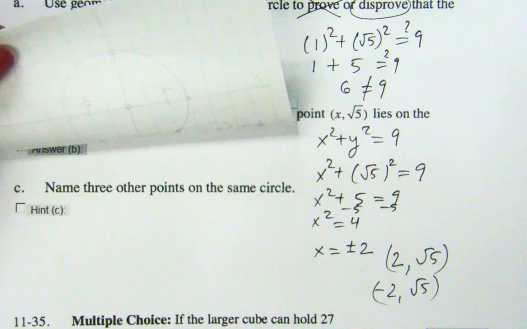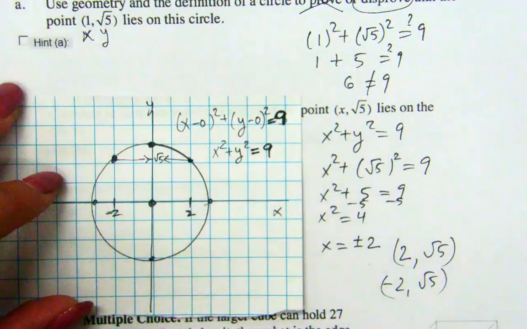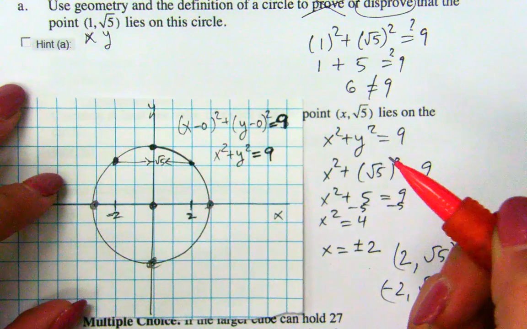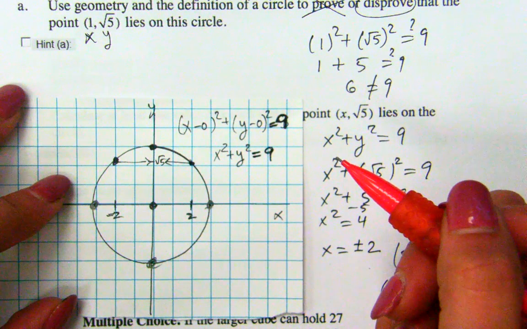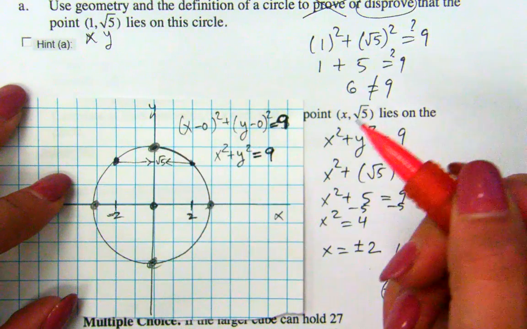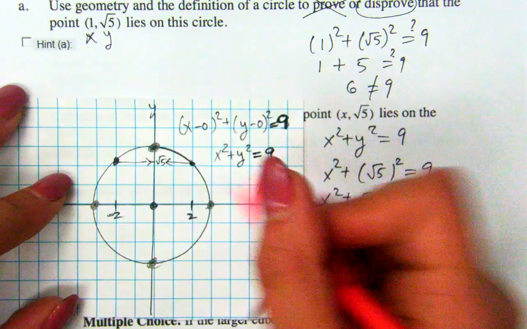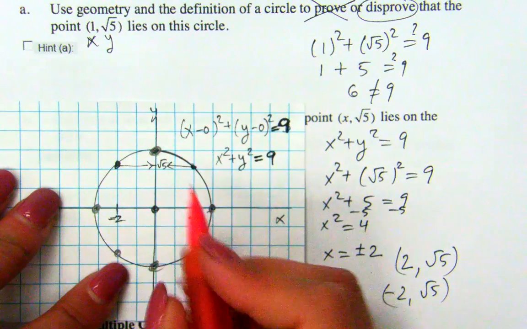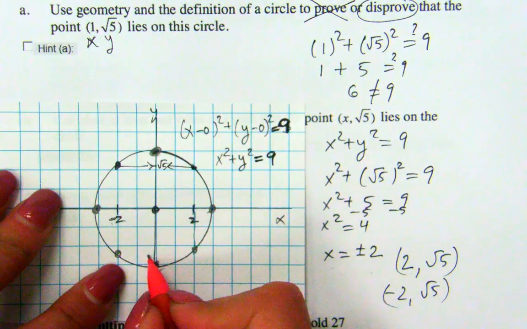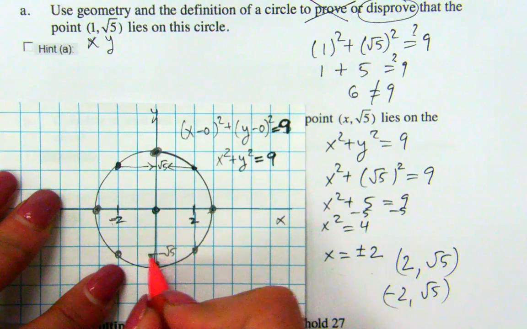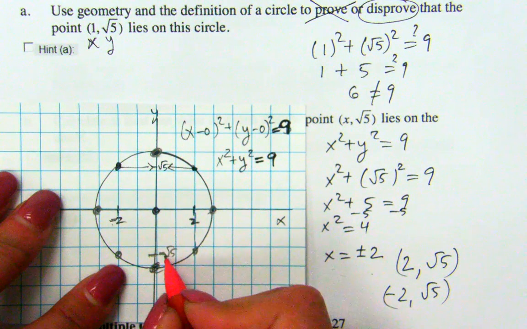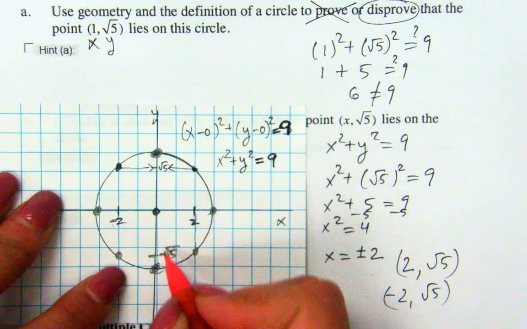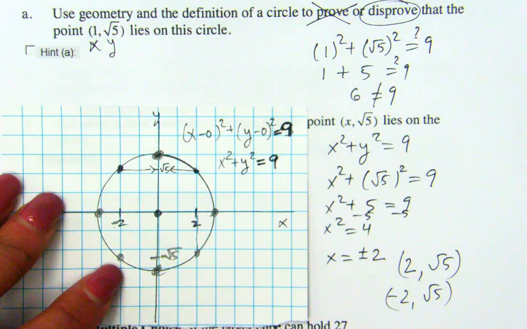Name 3 other points on the same circle. Well, just look at it. You've got a point over here, you've got this point, you've got this point. I guess you can use the top one too if you really want to. So you can actually go down too, because this is going to be the opposite of this one. So if it's at 2 and negative 2 here, it's going to be at negative square root of 5 down here. Negative square root of 5. The negative is not inside the radical sign, it's outside of it. So it's just basically the opposite point of that one. So those 2 are also going to be your points you can use.